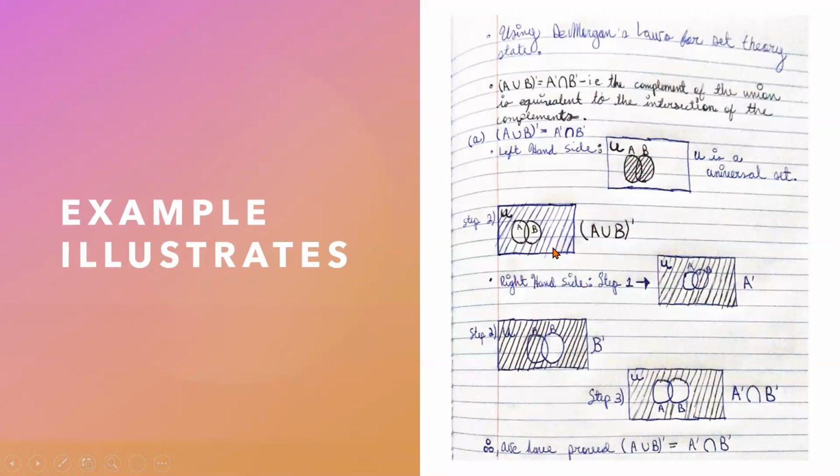But for the right hand side, we are seeing all the universal sets for A. For step 2, we see all the universal sets for B. And for step 3, we see all the universal sets for A and B. Therefore, we are able to determine that the complement of A union B is equal to this. And based on all the steps that we did, it proves.